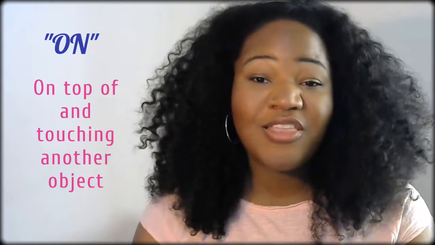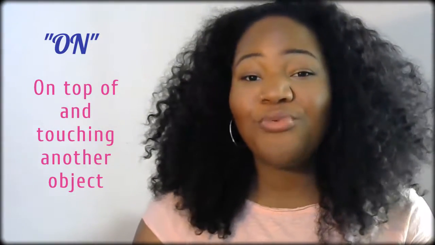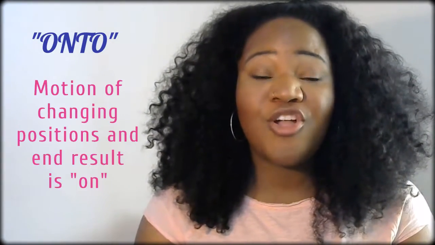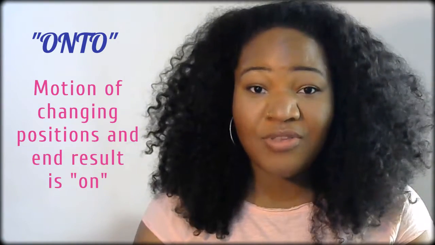In summary, we use the preposition on to describe things that are on top of and touching another object. And we use the preposition onto to describe things that are changing positions from one place to another, and the end result is that object being on top of another object.